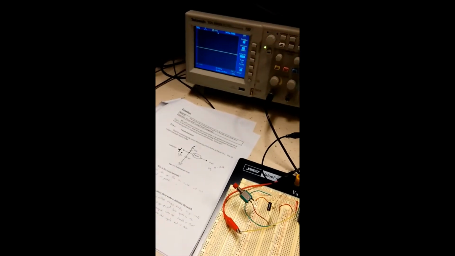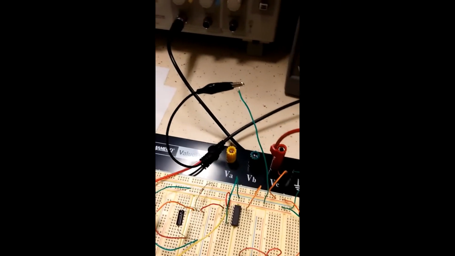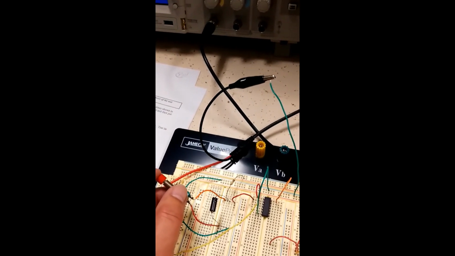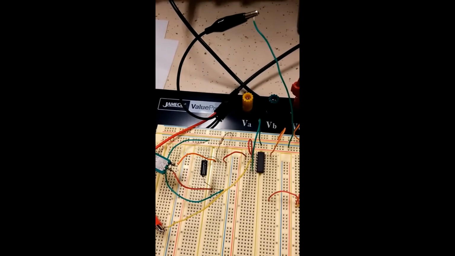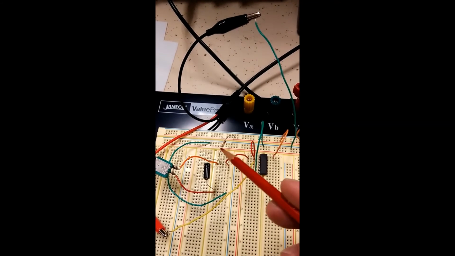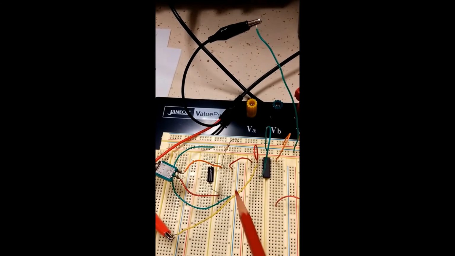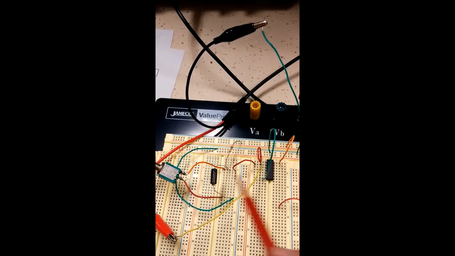This is necessary for the digital circuit. So we built this circuit by having this input signal to the A and B, and this is going to be a clean signal if we have this resistor and capacitor.